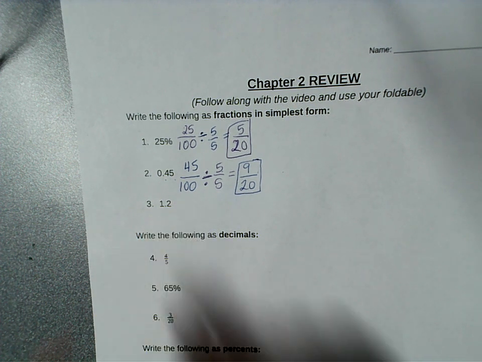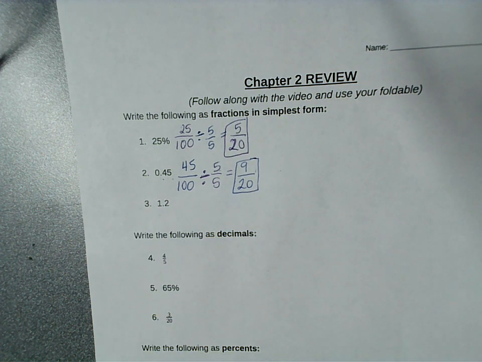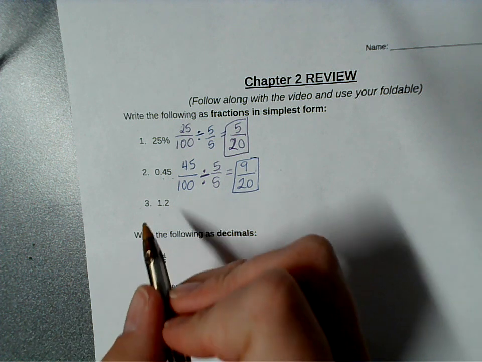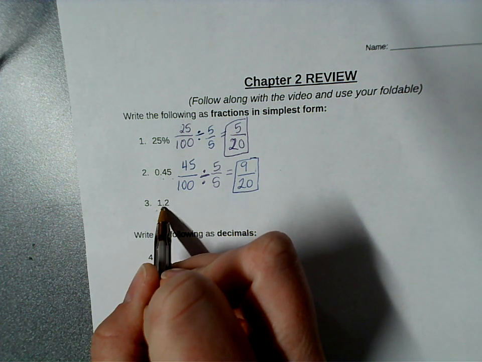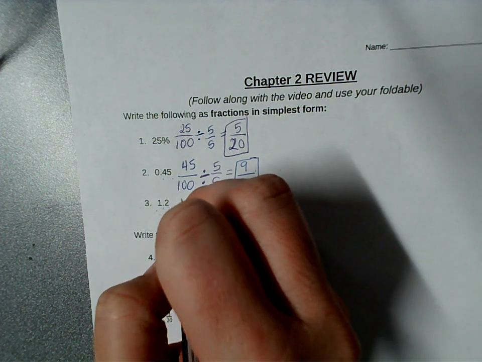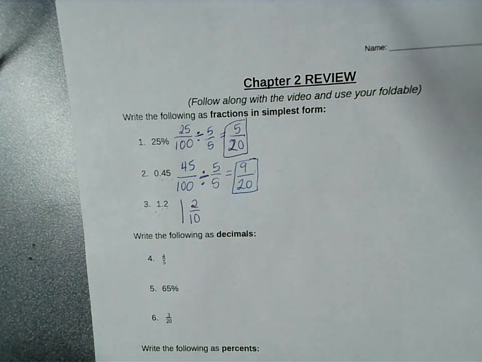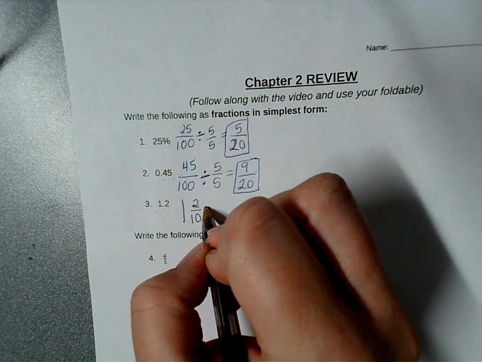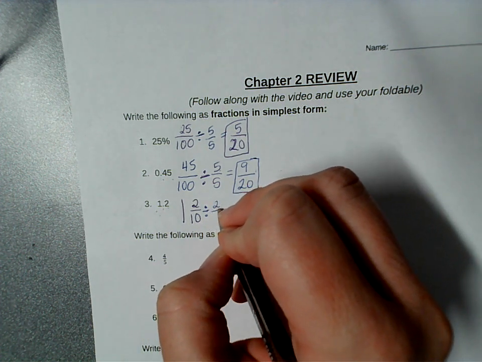So we're going to have another one that's a decimal as a fraction. And this is actually a mixed number. How do I read that decimal number? I read it as 1 and, the decimal point we refer to with the word and, 2, it's in the first decimal place, tenths. So 1, a big 1, and the fraction is 2 tenths. Now we simplify. What could I divide 2 and 10 by? They're both even, so that would be a 2.